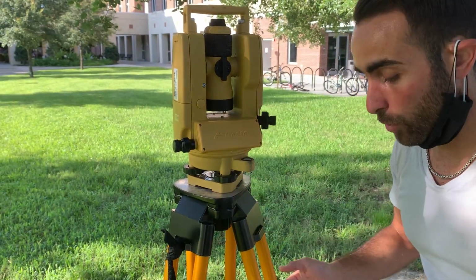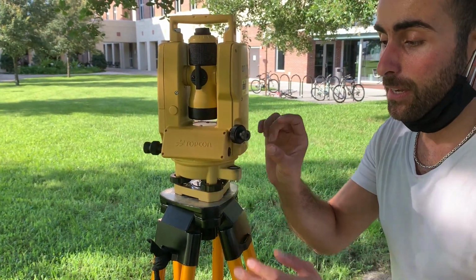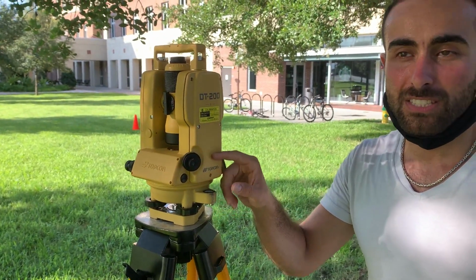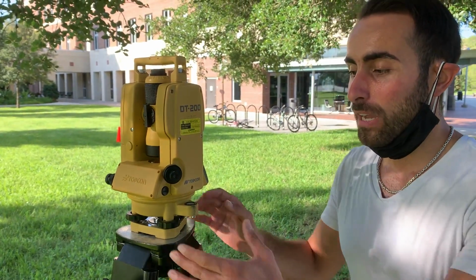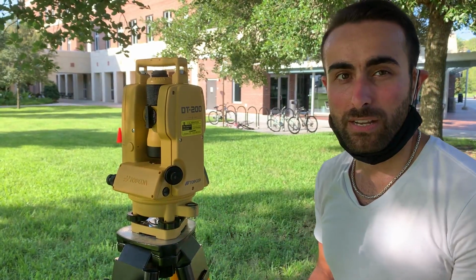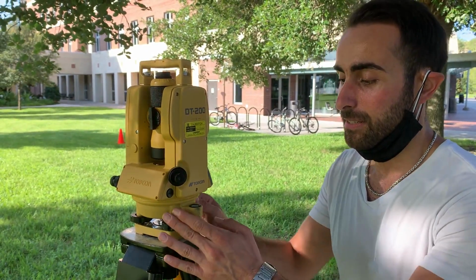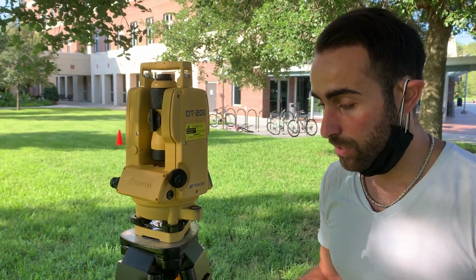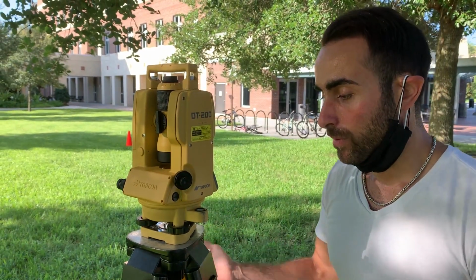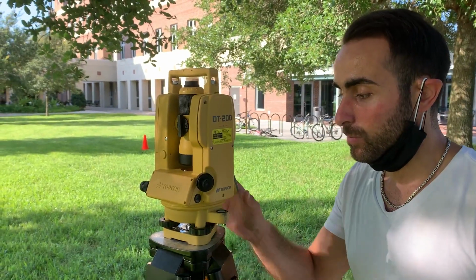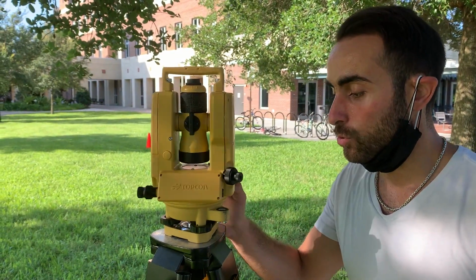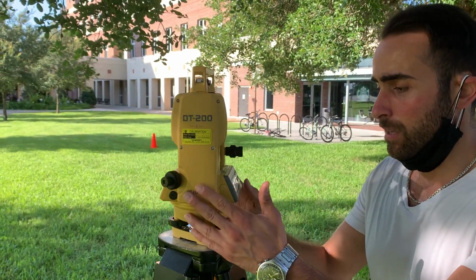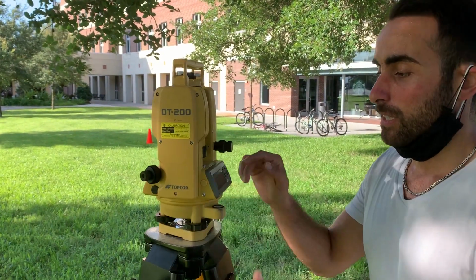If the crosshair that you see looking through this optic is not exactly on the point, you will have to redo the leveling and make sure that you are centered in reference to your point. But for this course, for the practice, we will just assume that it's right on the point and we are level.